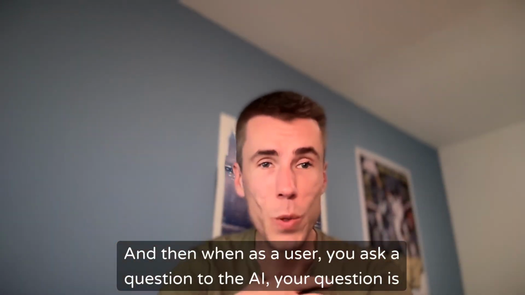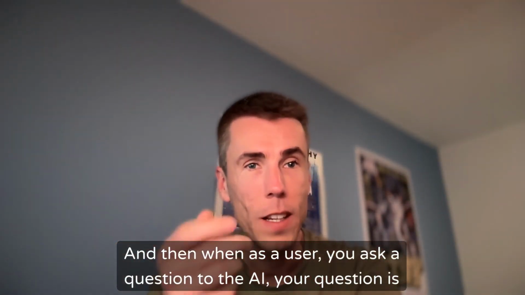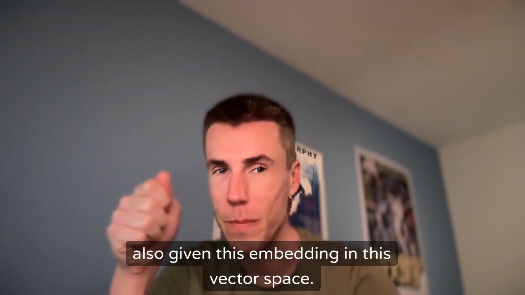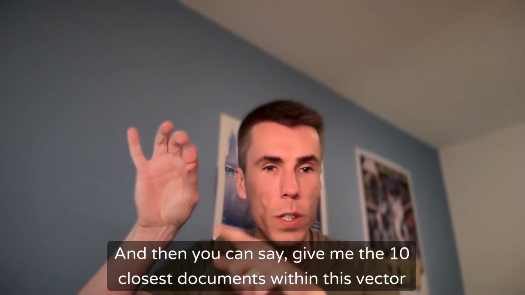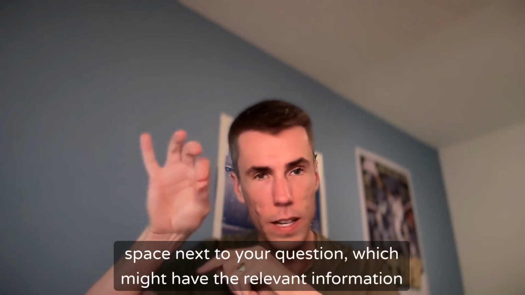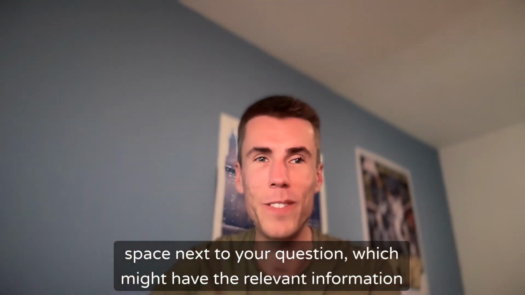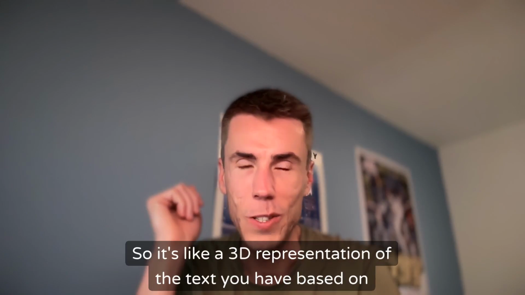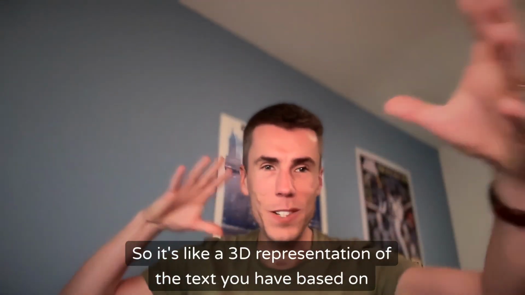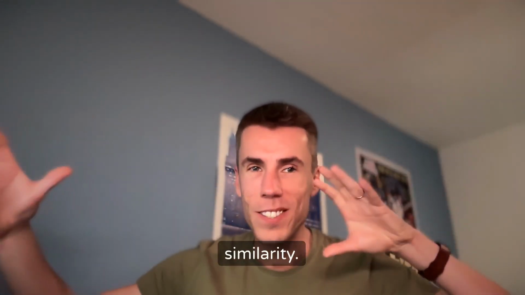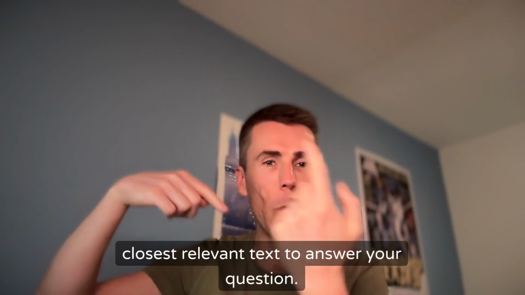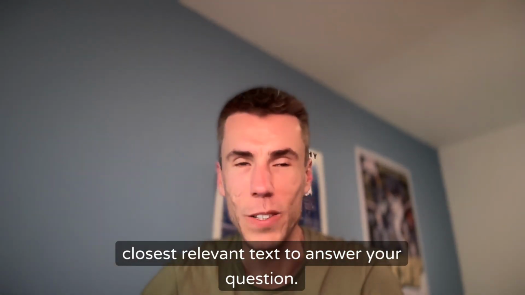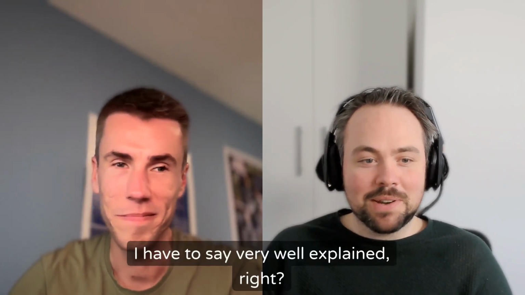And then when, as a user, you ask a question to the AI, your question is also given this embedding in this vector space. So it's like a dot in this vector space, and then you can say, give me the 10 closest documents next to your question, which might have the relevant information to answer your question. So it's like a 3D representation of the text you have based on similarity, and your question is then put in this 3D world to look for the closest relevant text to answer your question.